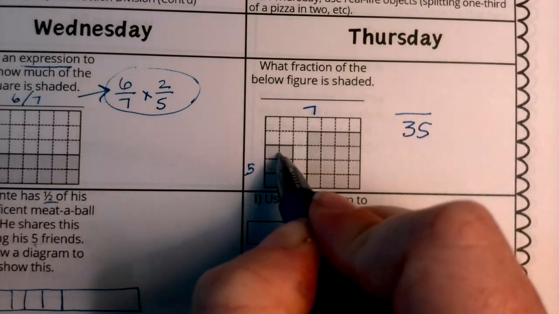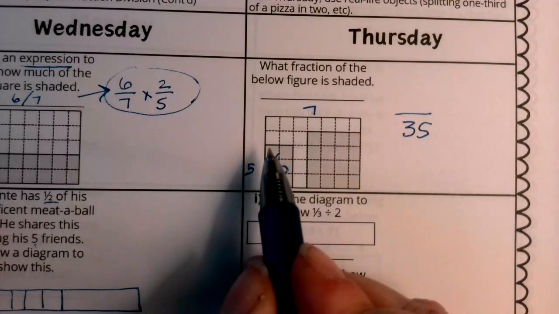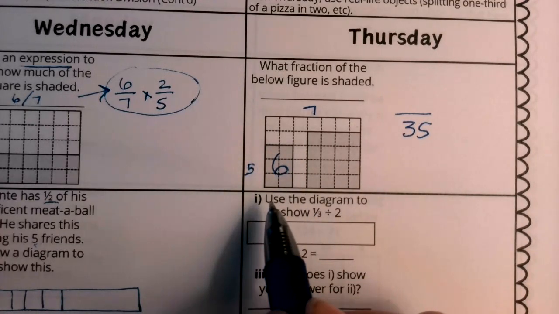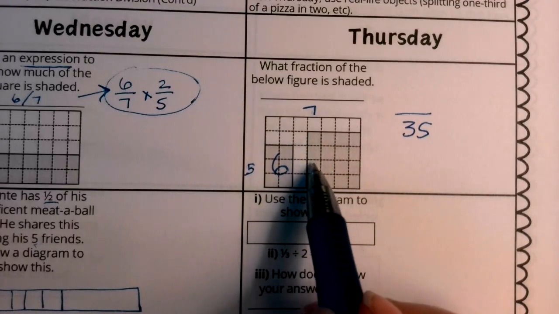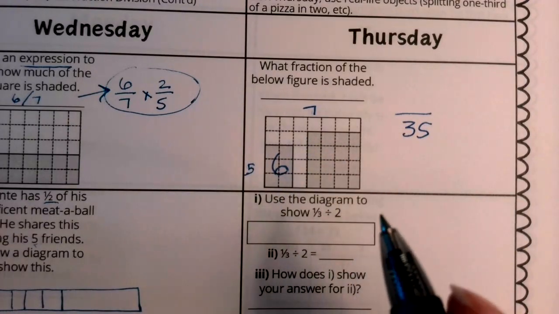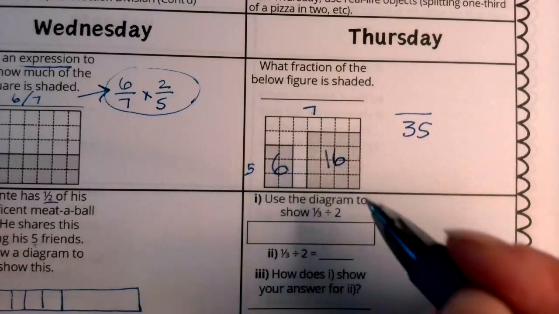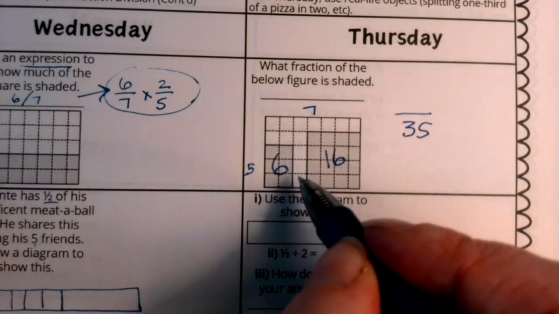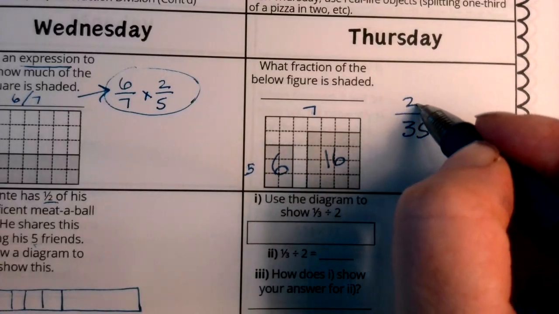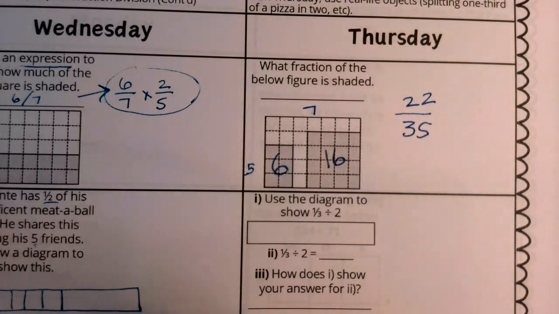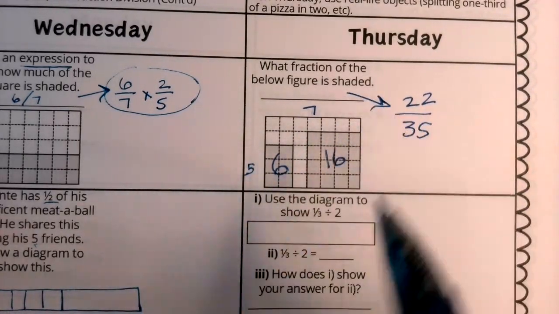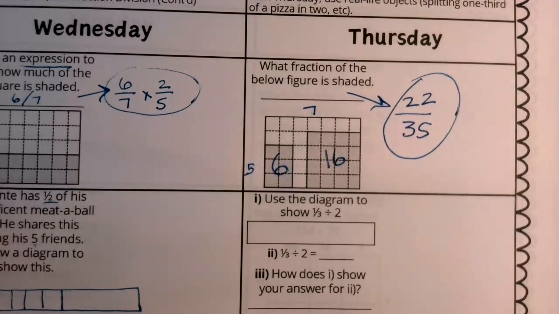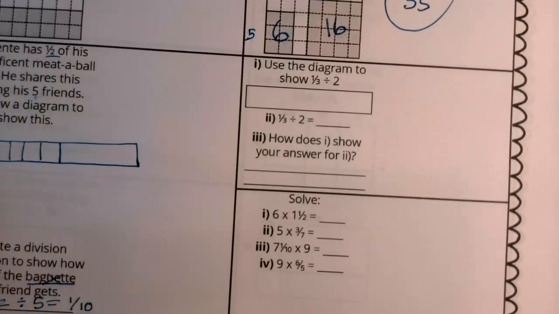Now here I see 6 that are shaded because I see 3 by 2, or I could individually count. I see 6 over here. Now over here I see a 4 by 4 array, so I see 16 that are shaded in this particular section. Well, 16 plus 6 is going to give me 22. That tells me my answer. What fraction of the below figure is shaded? Well, we see 22/35 that are shaded. Let's go to number 2.